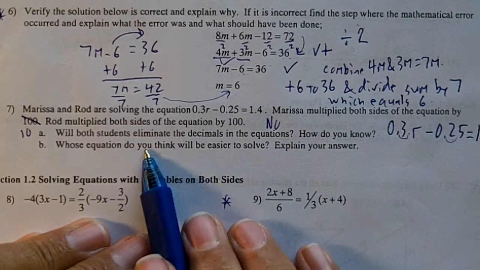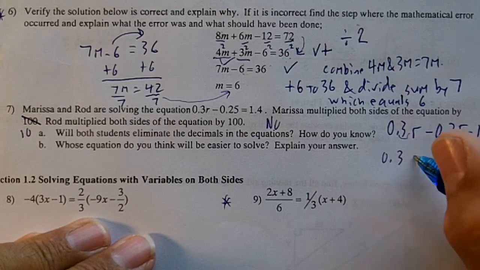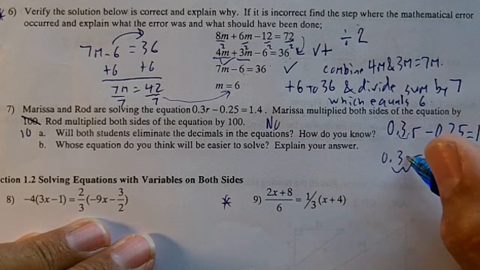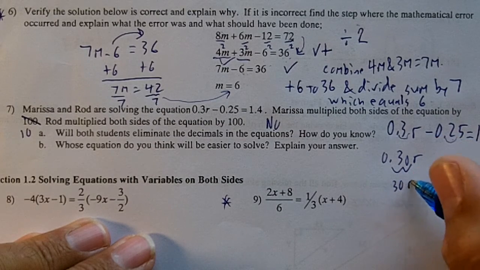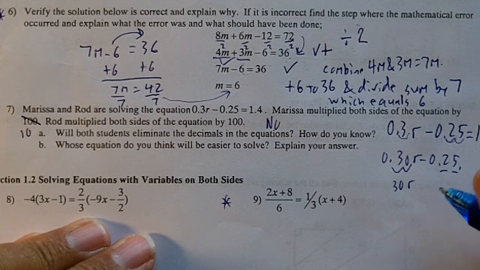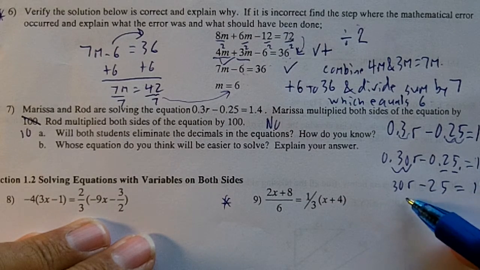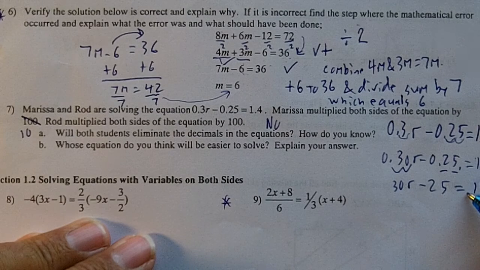And right here, Rob is going to move his twice, isn't he? So what's going to happen to the 0.3r? He's going to move it twice, and it's going to turn into 30r. But the 0.25 will turn into 25. He's going to move it twice, and it's going to end up here, right? So minus 25 equals, and if he moves the 1.4 twice, he's going to have to add a 0. Notice he doesn't have any decimals in his problem, does he?